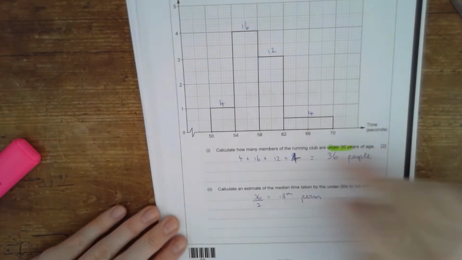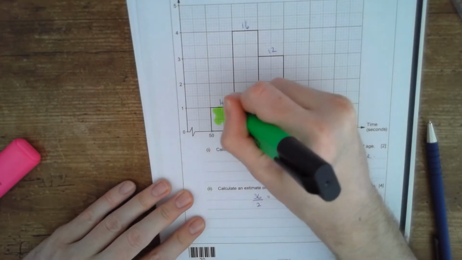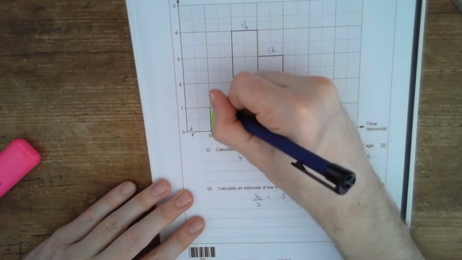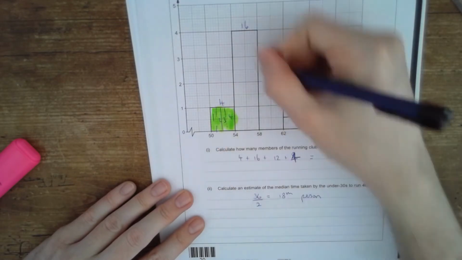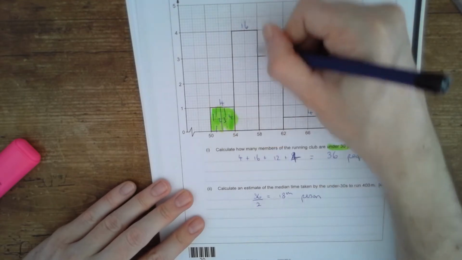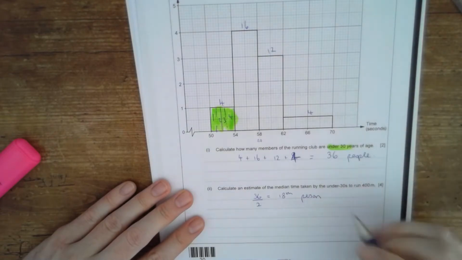Now, I know the first 4 people were in that bar there. So I know all of this bar is taken up, and I would assume that's been split up into 1, 2, 3, 4. Okay. I then know that up to 4 and 16, up to 20, the 20th person took 58 seconds.